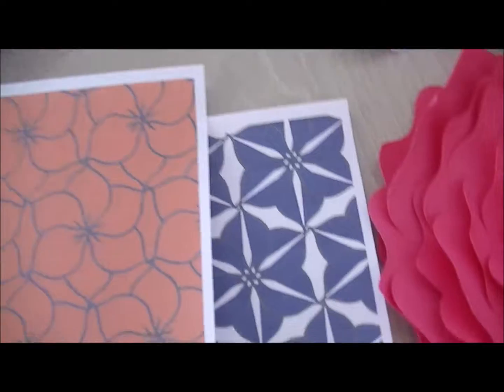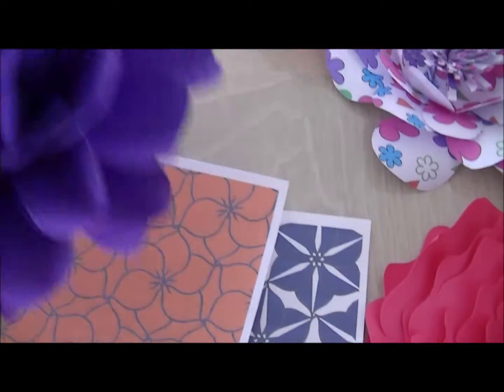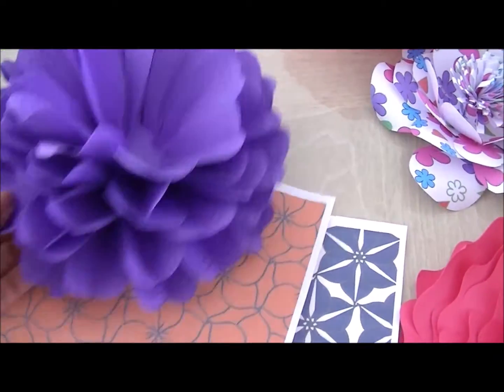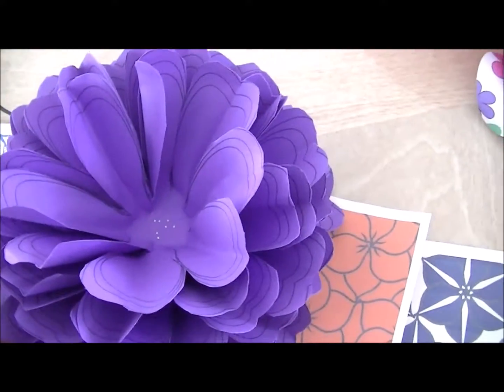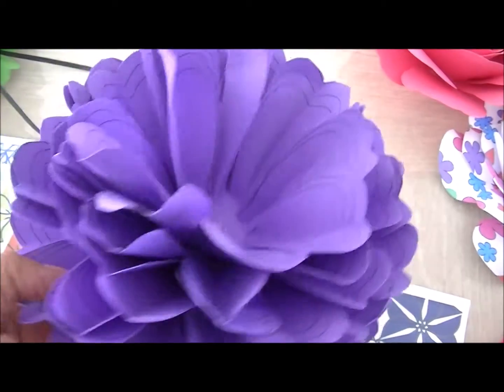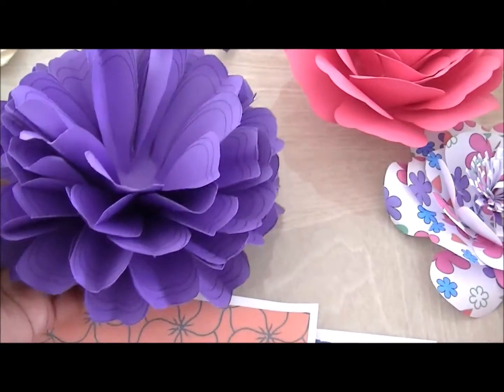So those are the first few templates, and then you also get access to this. This is a really nice one because it gives me that feel of a pom-pom look. In the center here, you could just put a little button, or anything in there, glitter, some glue, and then again you can see how nice that looks. So this is the large template for this particular flower.